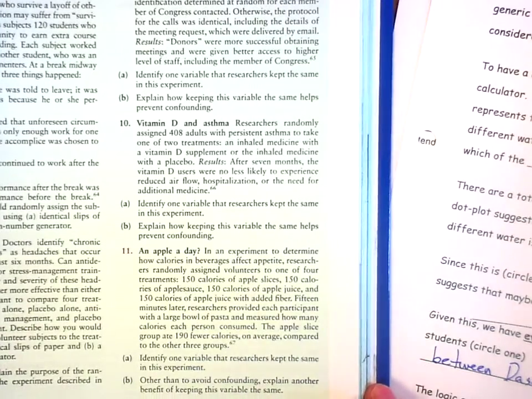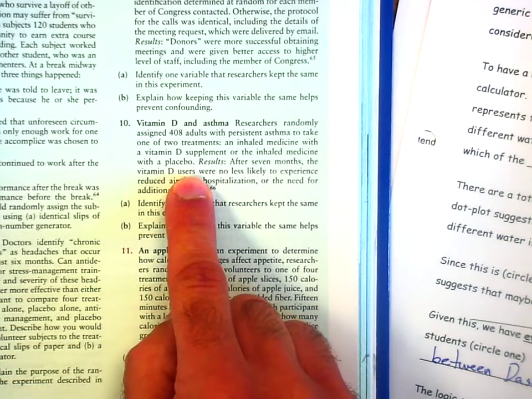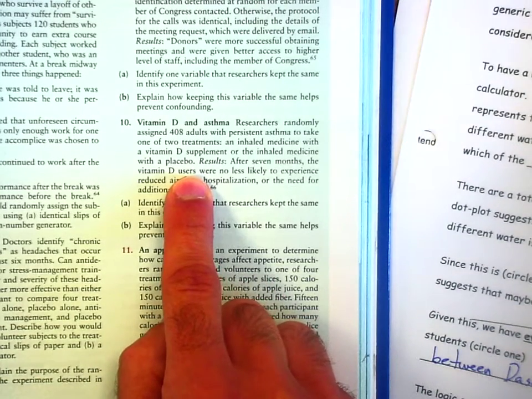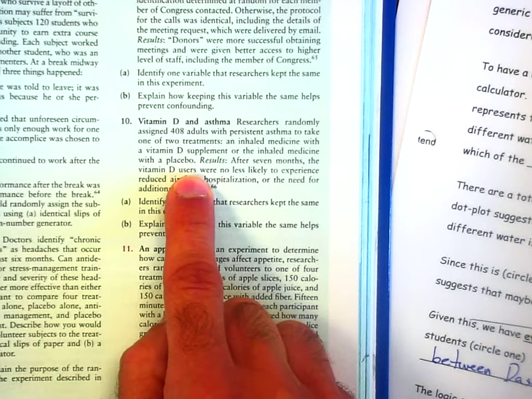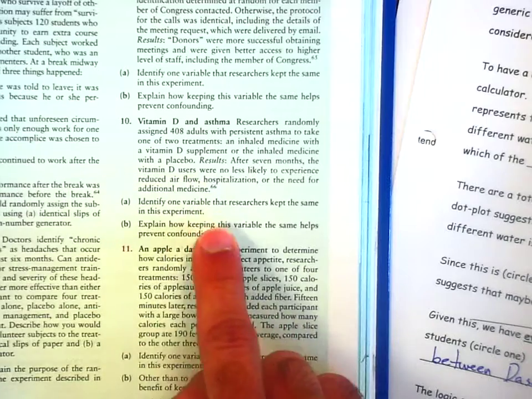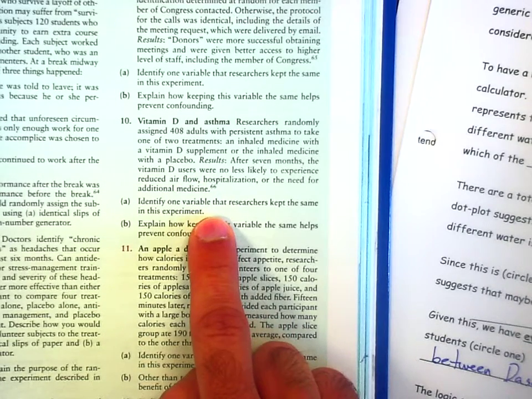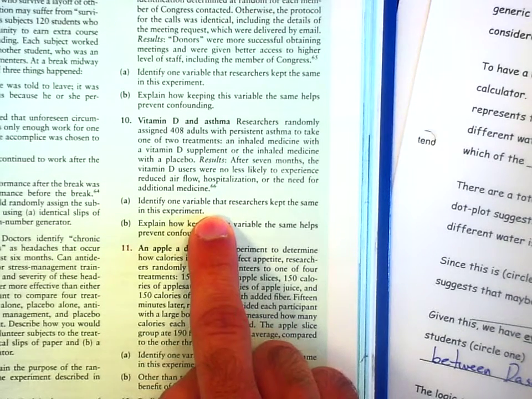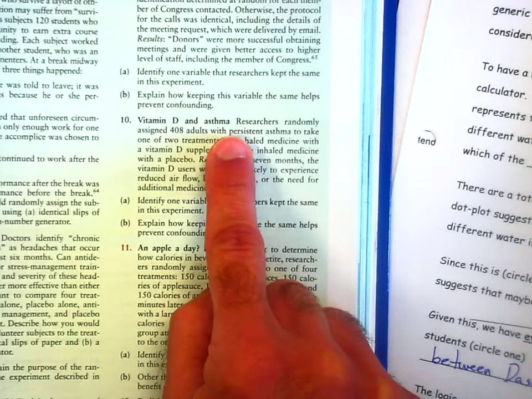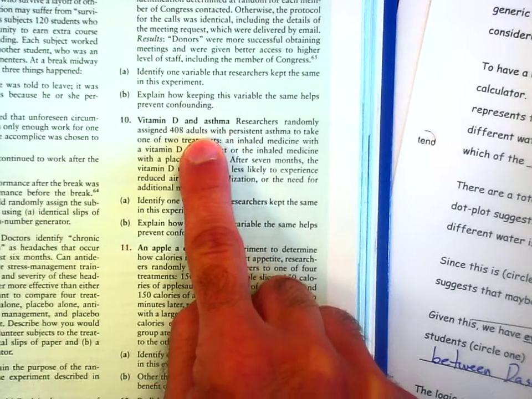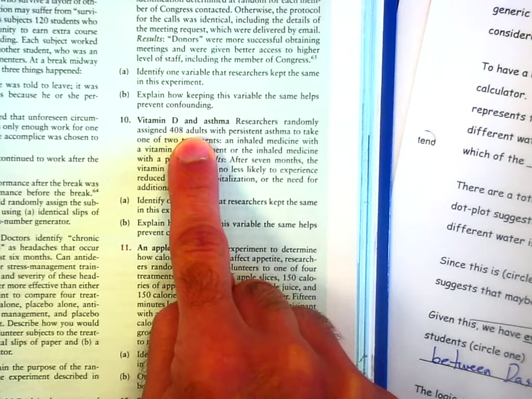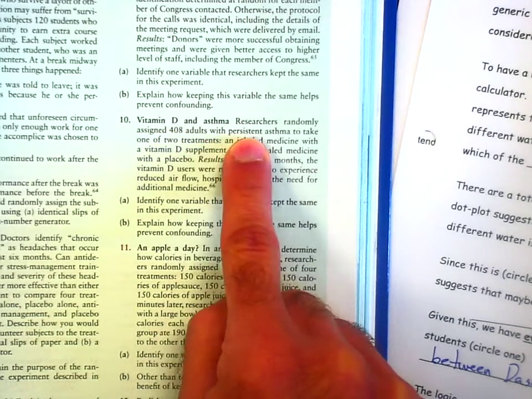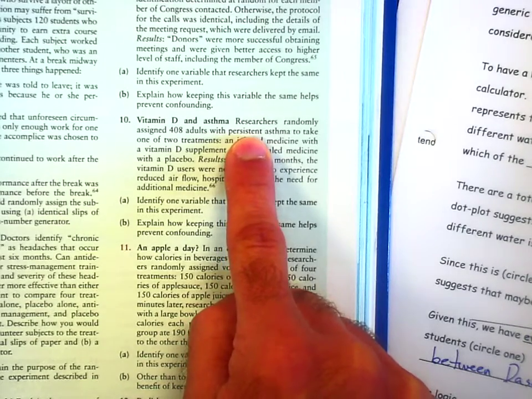Same thing with question number 10. If you haven't read question number 10 yet, you should pause the video, read the question, and then take a look. One variable that researchers kept the same in this experiment. Notice right here, we had 408 adults with persistent asthma. So we're looking just at adults. We're not looking at adults and children. So we are looking specifically at individuals that have persistent asthma.